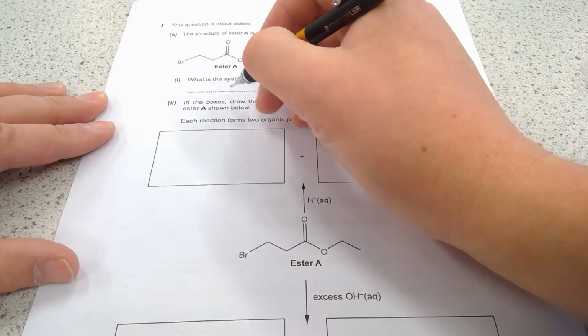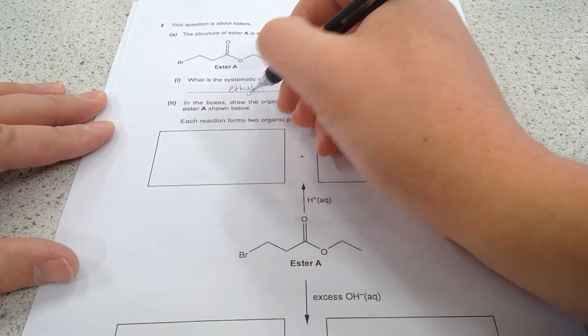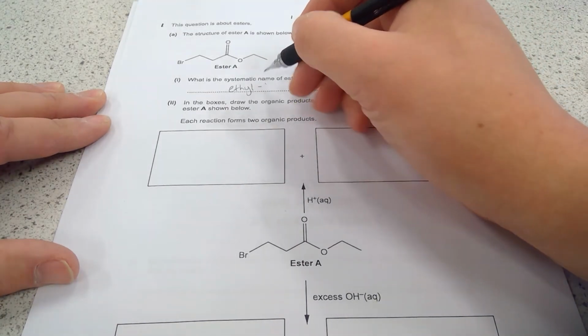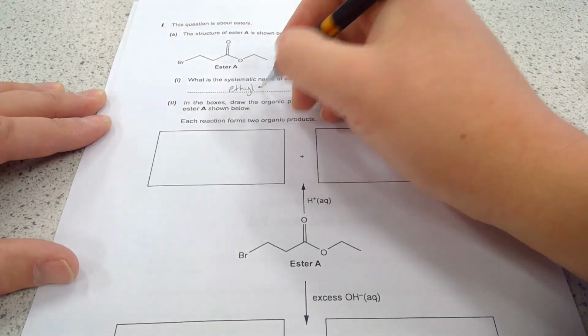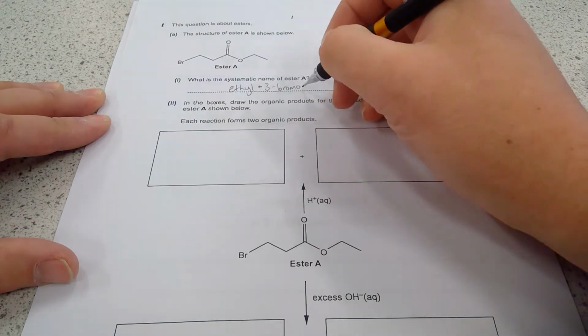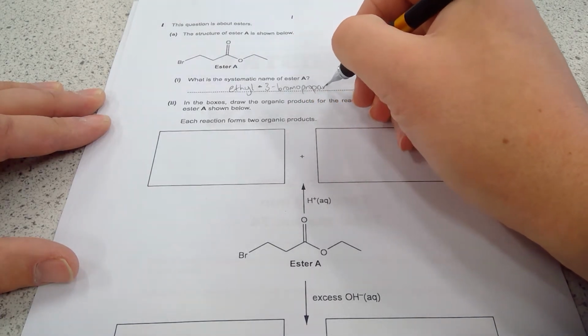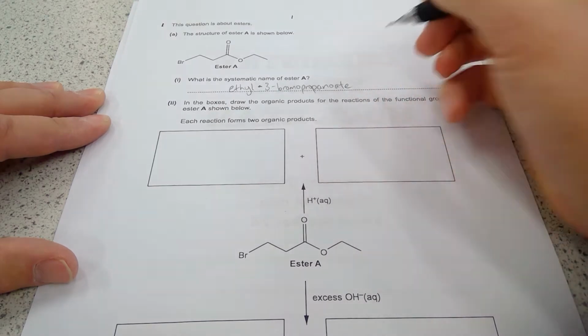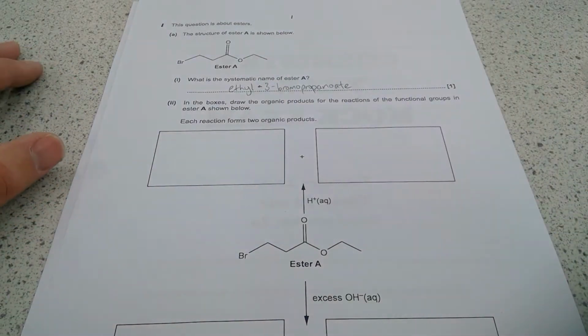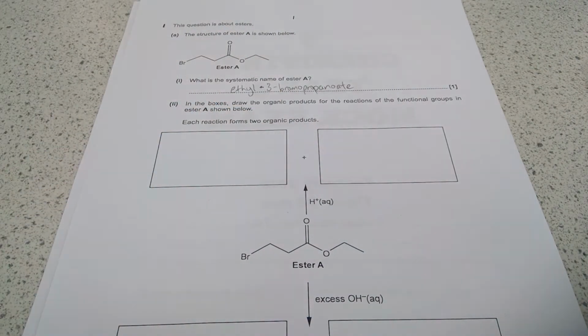So this molecule would be called ethyl, which is that bit. 3, there's no hyphen, ethyl 3-bromo-propanoate. If you put a hyphen in there, it wouldn't make any difference at all. But ethyl 3-bromo-propanoate.